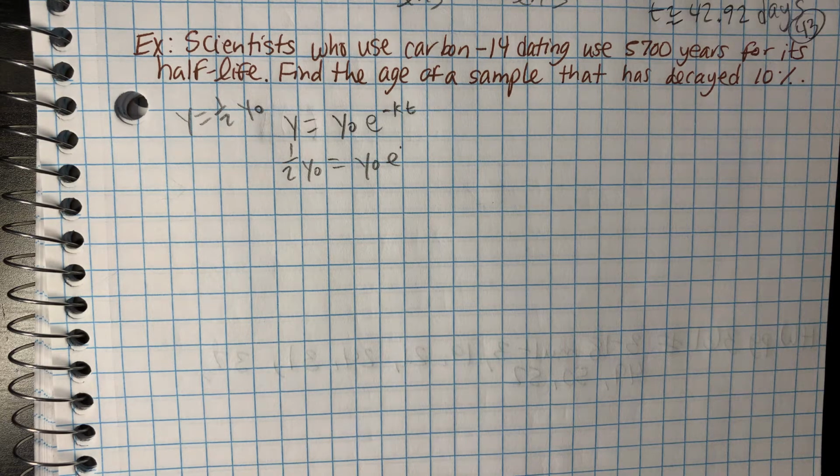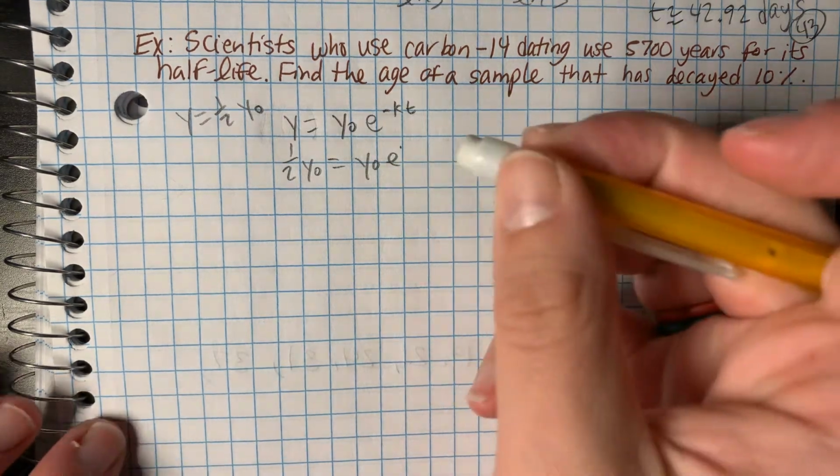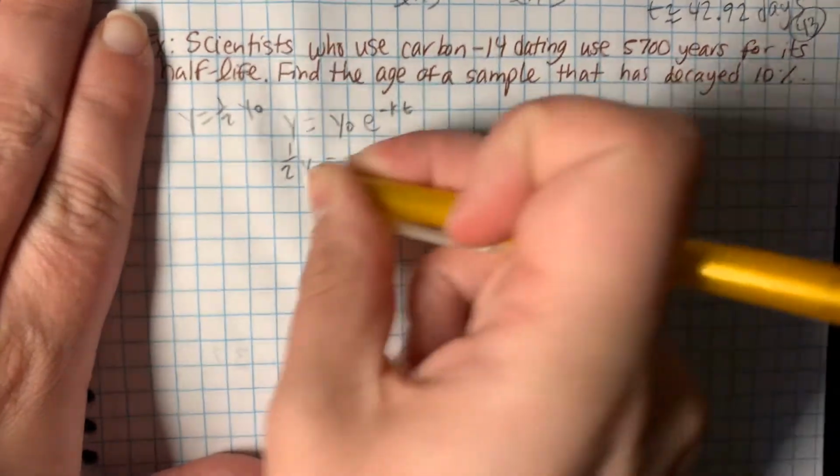Okay, it says we're going to model our exponential decay. Oh, because we don't know a base, so we can't use this equation because this equation is telling us that we have a base of e. Okay, so I need to use an actual exponential equation that helps me to find a base. All right.